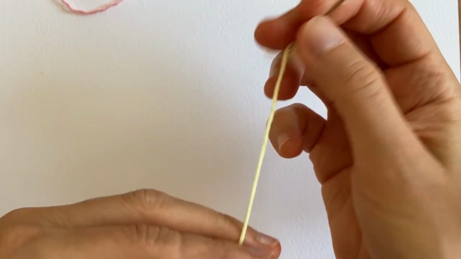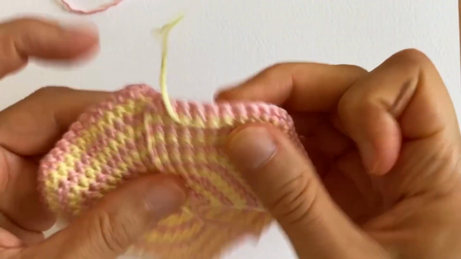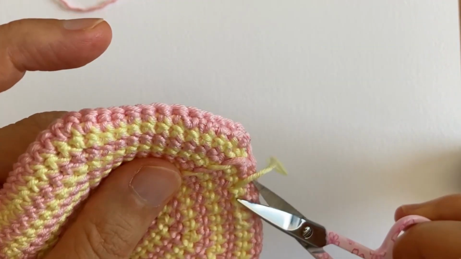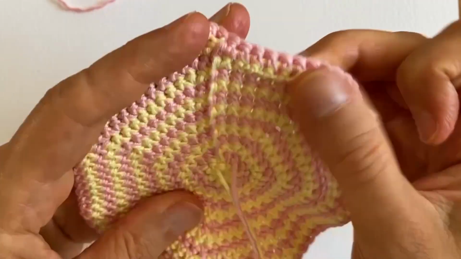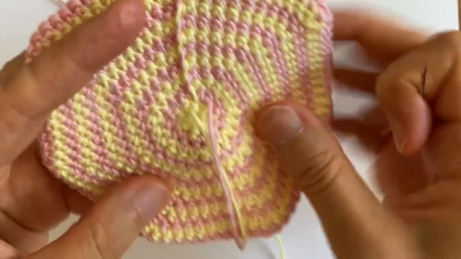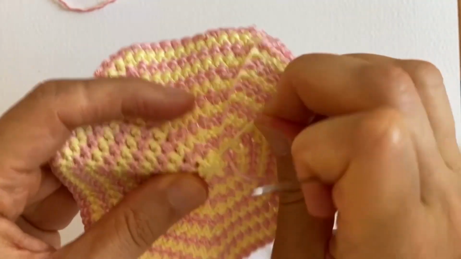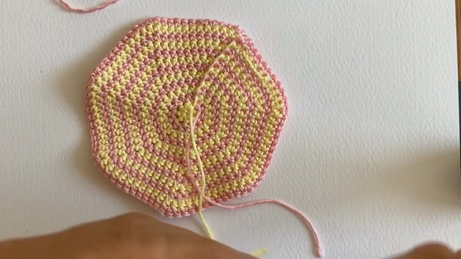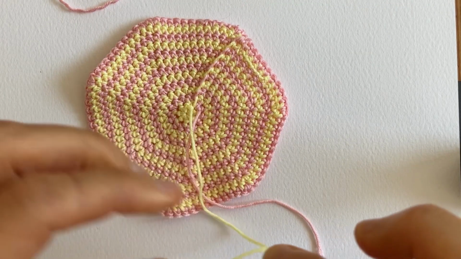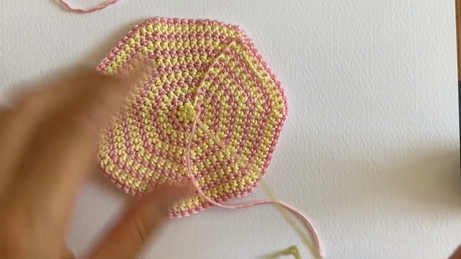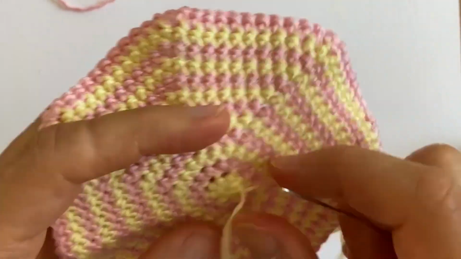Okay, and then, because now this is already enough, usually because these stitches are quite firm, you don't necessarily have to weave them in a lot of times back and forth. So one back and one forth and one back.